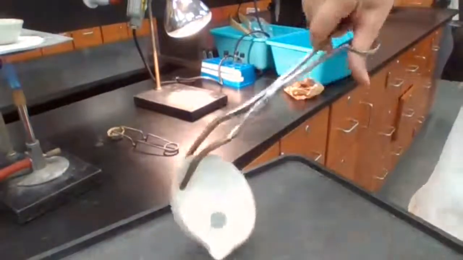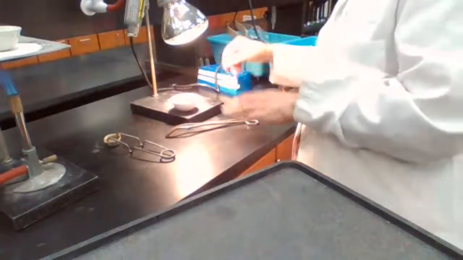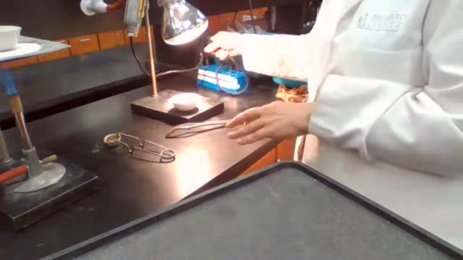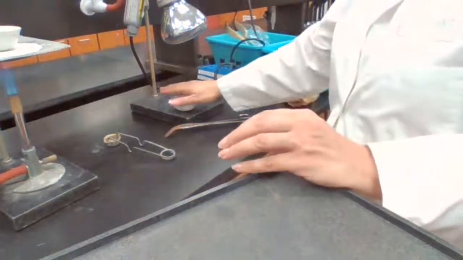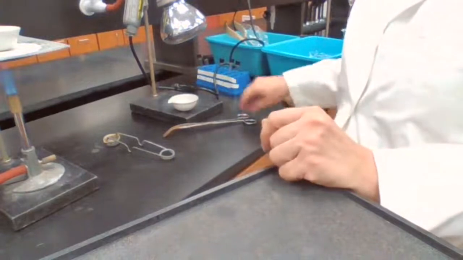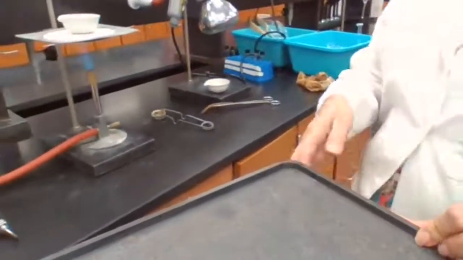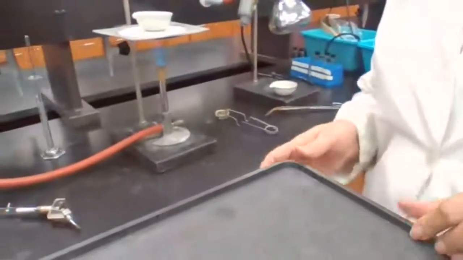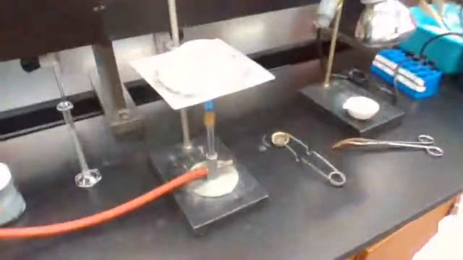Now it's moving around and it shows that it is dry. So I'm going to turn off the heating lamp at this point, wait for the evaporating dish to cool down to room temperature, and weigh the container, which is the evaporating dish plus unreacted zinc.